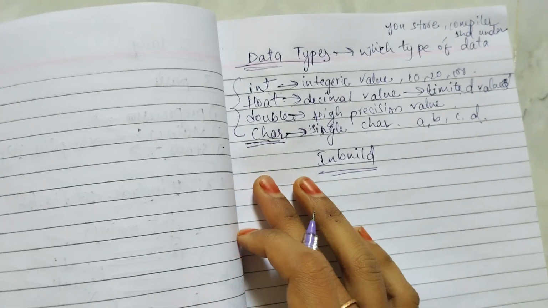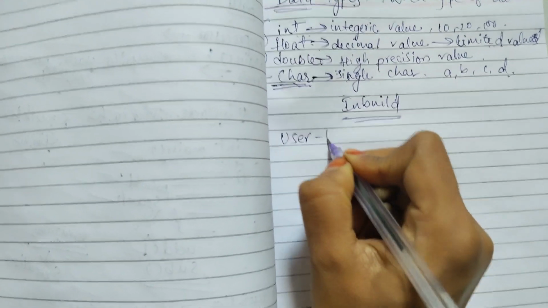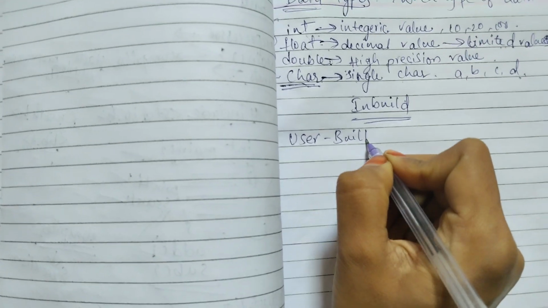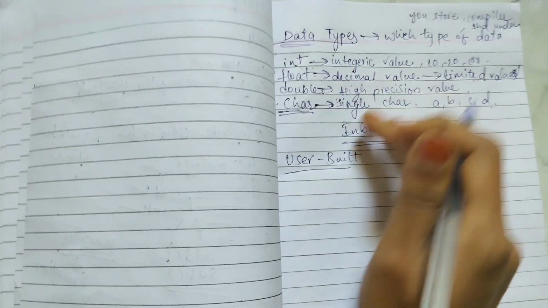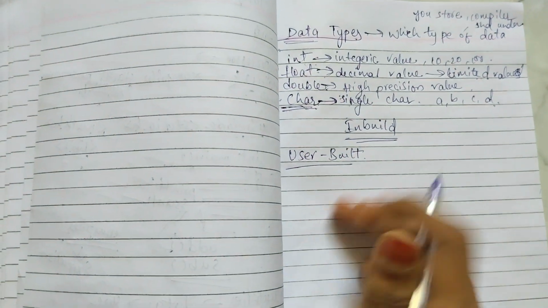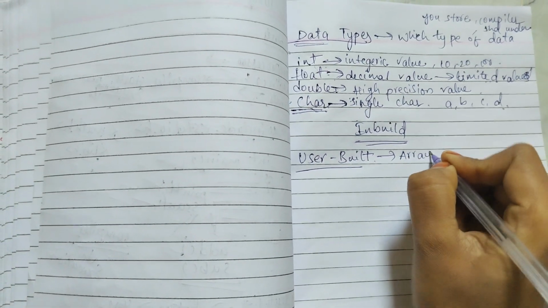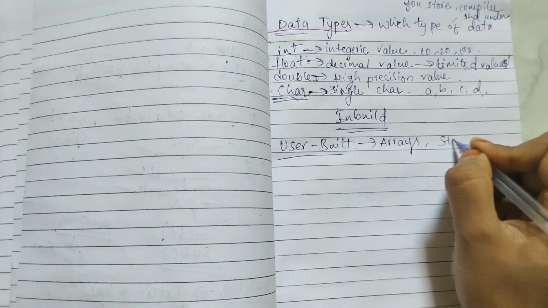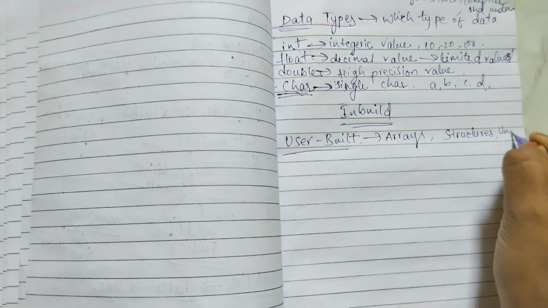The next concept is user built data types. Those are arrays, structures, and unions.